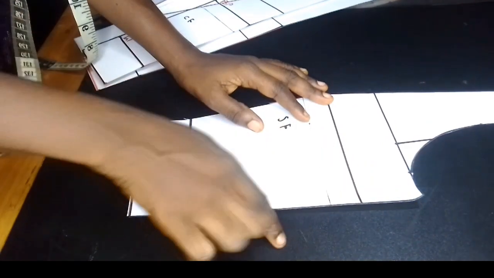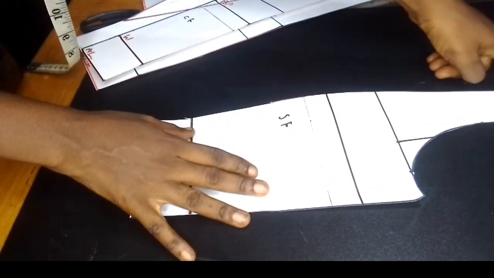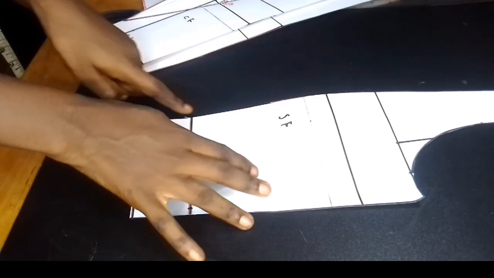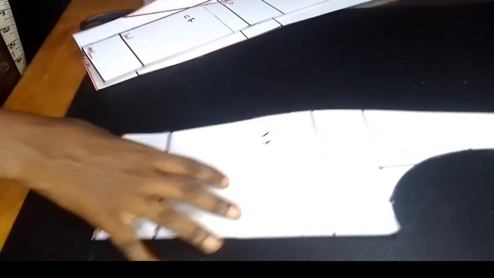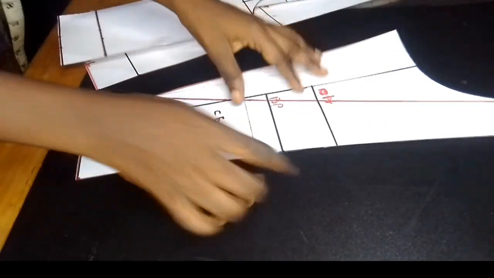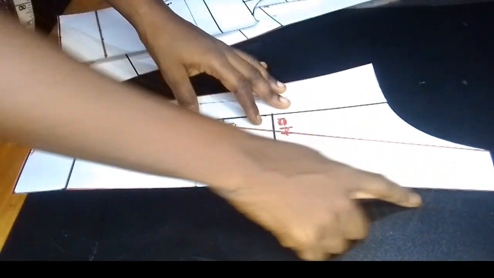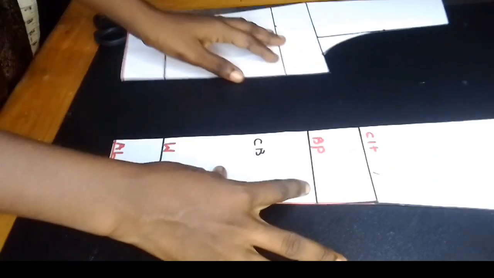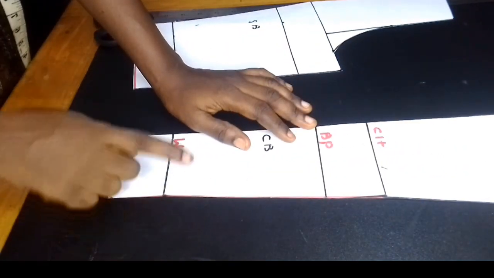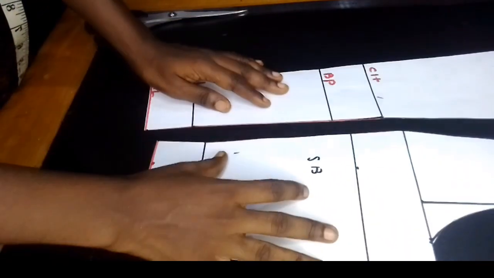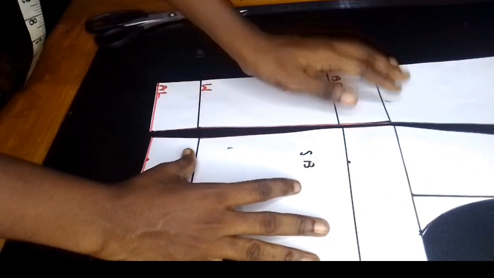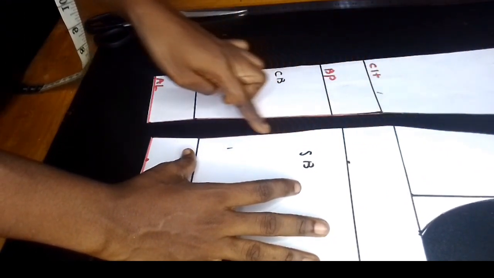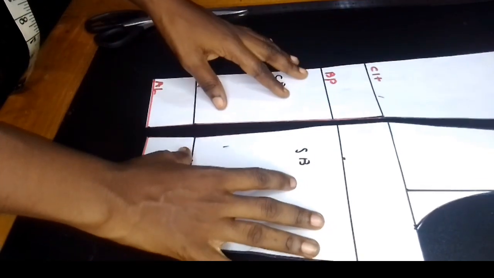Now because we have already added a 1.5 inch allowance on the side, you won't add any allowance there, but you add an allowance at the front. A 1/2 inch allowance, and then you add 1/2 inch allowance here so that it can be joined to the side. Here's our back patterns. Ensure you add 1/2 inch in between these sides so that you can join them together.